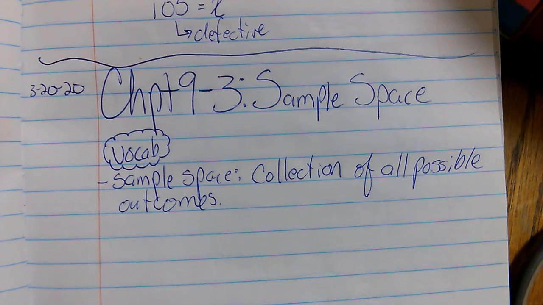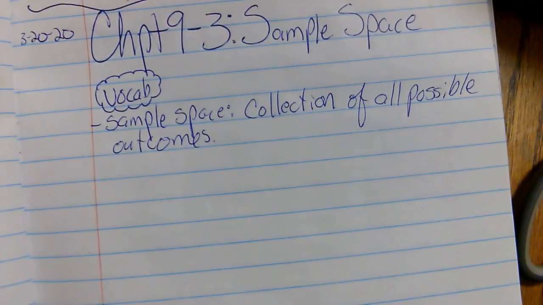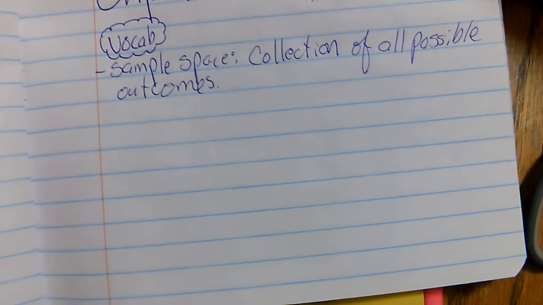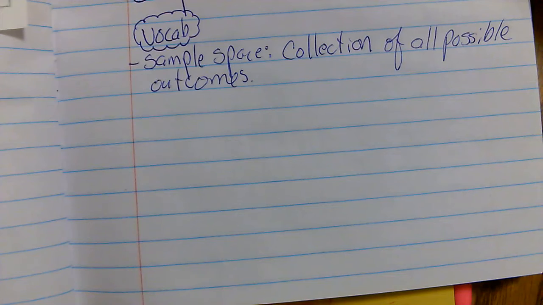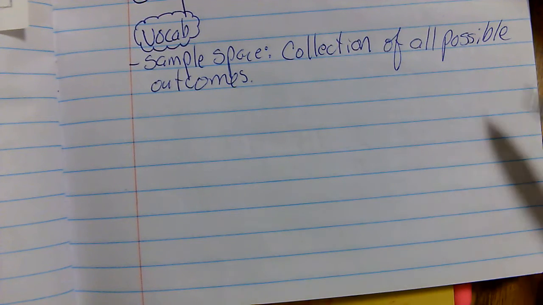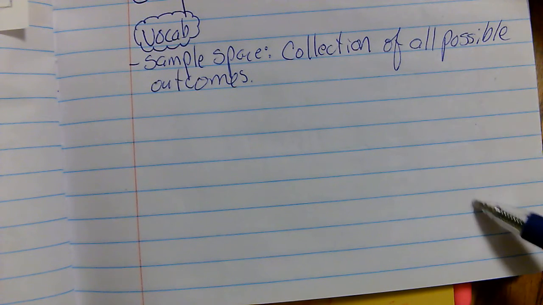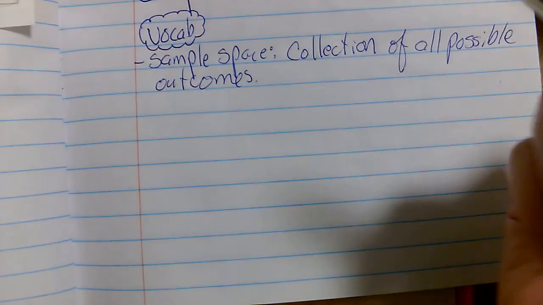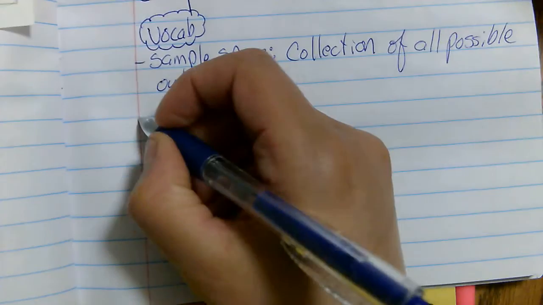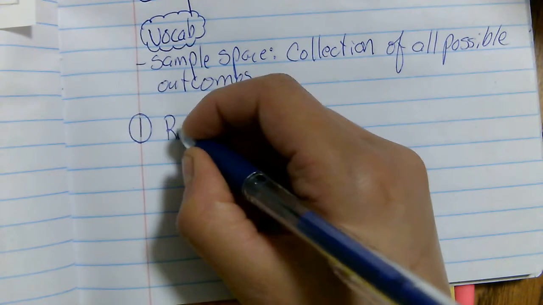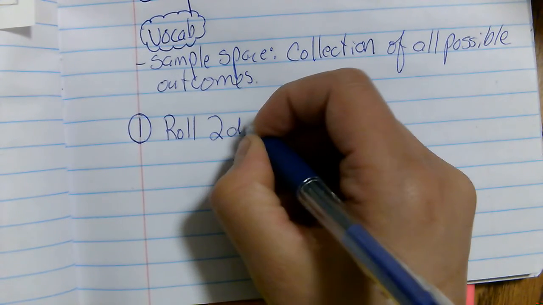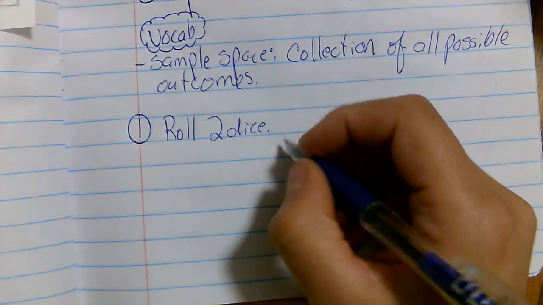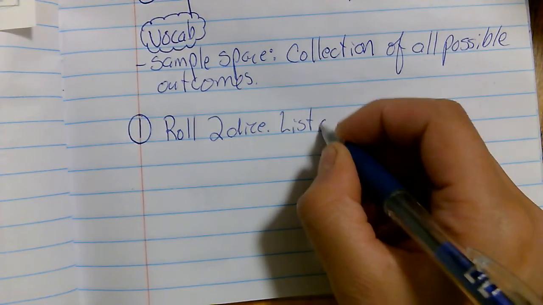Sometimes it can be a little more complicated than that, like the first one that we're going to see. I'm just going to scooch down here. You do need some space for this one. I've got about 10 lines here. If you have less than that, you might want to go to a new page. I'm going to put a number 1. We are going to pretend that we are rolling 2 dice, and we are going to list all of the possible outcomes.